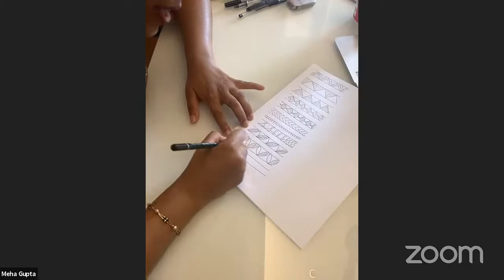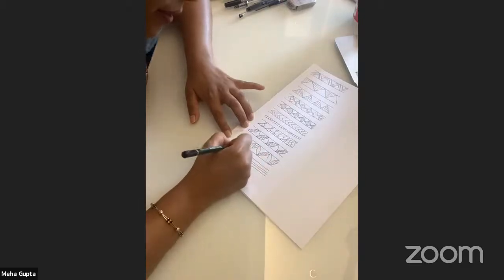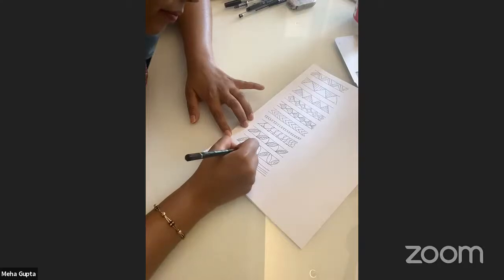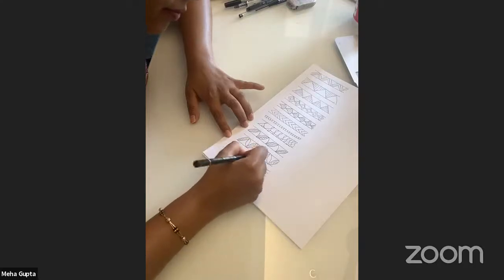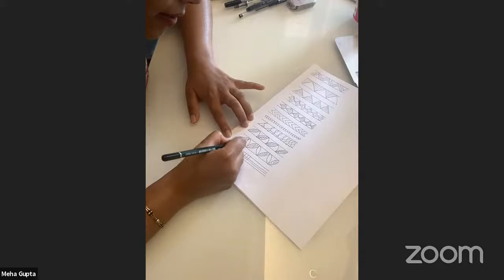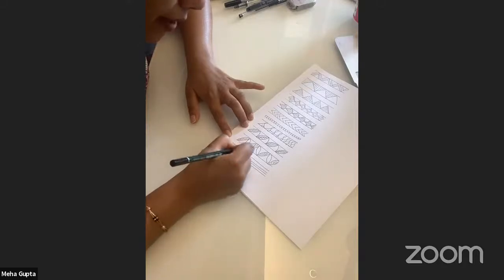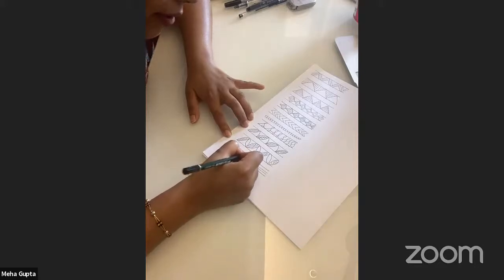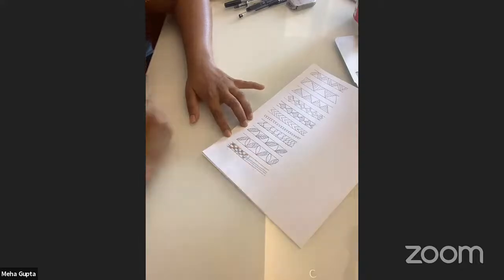One is the check, in which we create squares. And we can just fill in the color in any way that we want to. Like this.